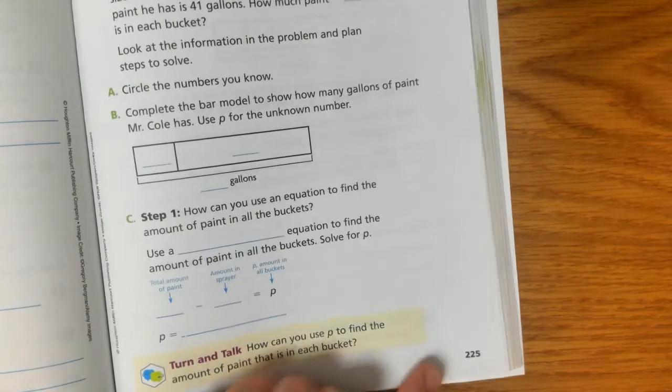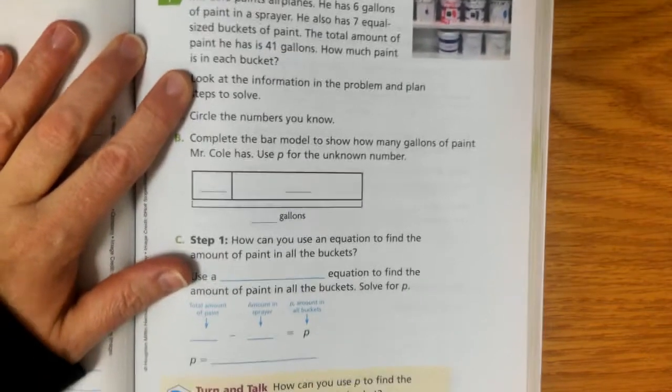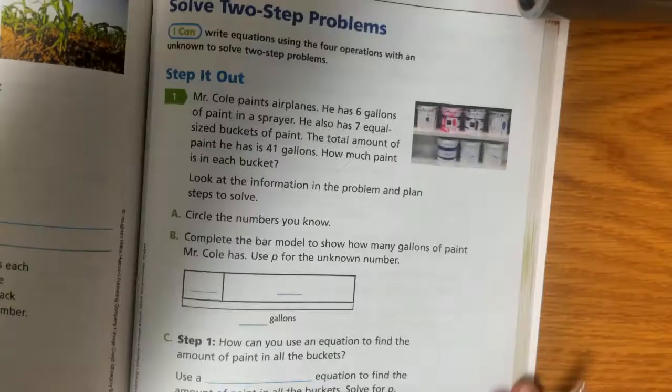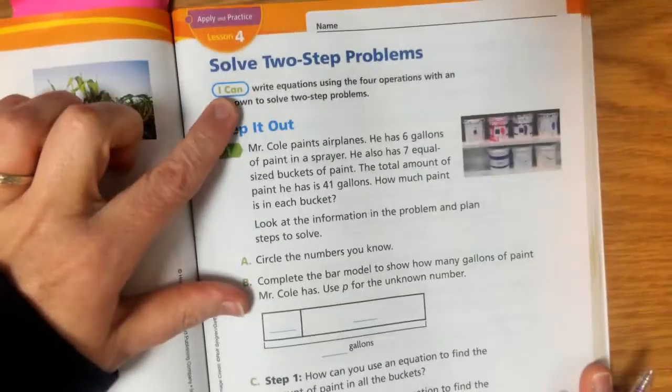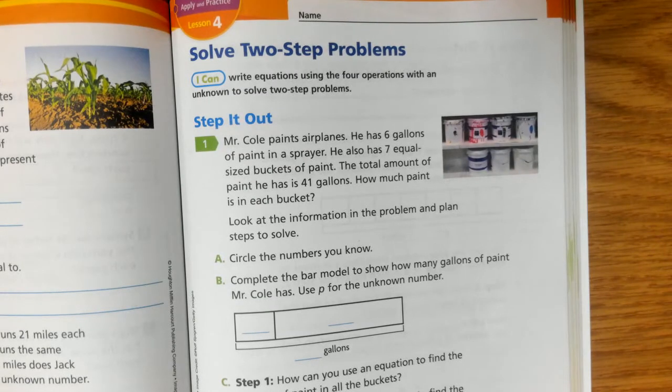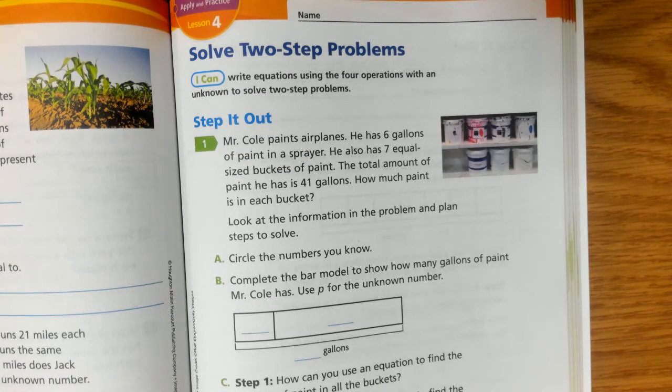So we're starting on page 225, and we are in Module 8, Lesson 4. I don't know if you can see that. So again, we're on page 225, and it's solve 2-step problems. So when you are done, you're going to be able to write equations using the 4 operations with an unknown to solve 2-step problems.